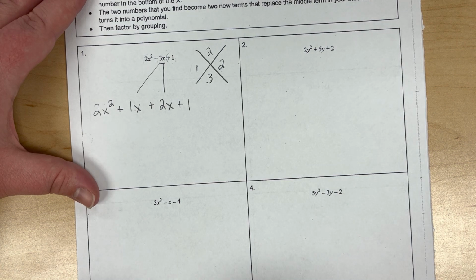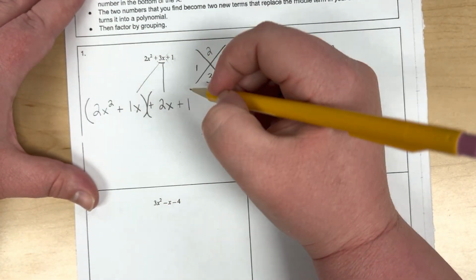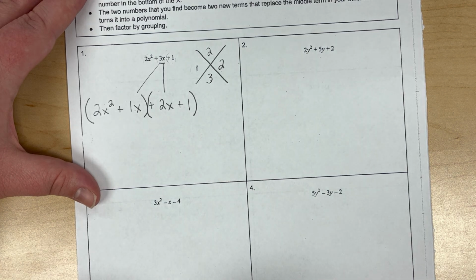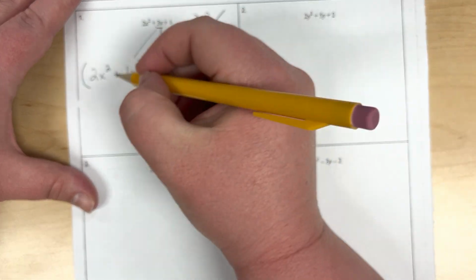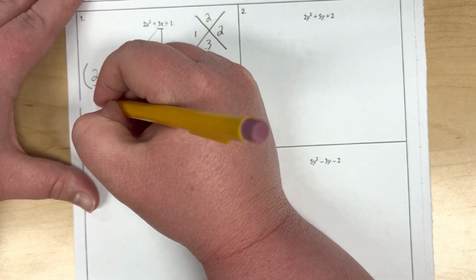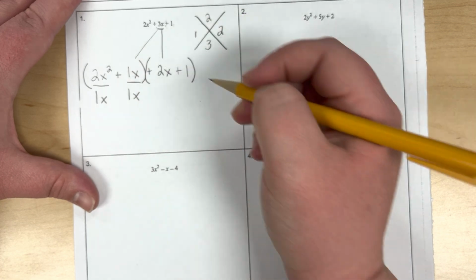Now you should notice that we have 4 terms. And you already know how to factor something with 4 terms. You use the grouping method. So that's exactly what we're going to do. We're going to put these two terms together and these two terms together, and then factor out the GCFs for each pair. 2 and 1 only have one number in common. It is 1, but they do both have an x. So I'm going to keep an x.